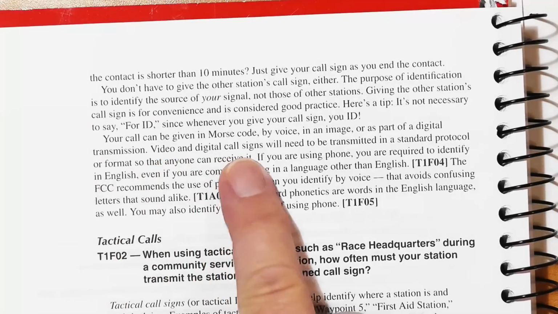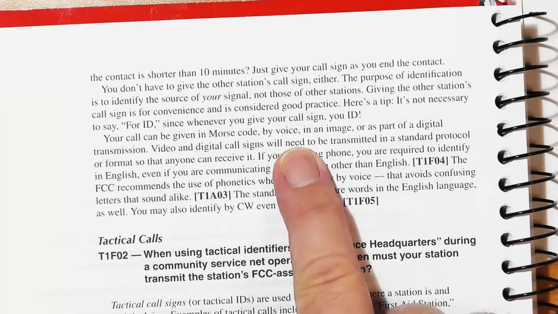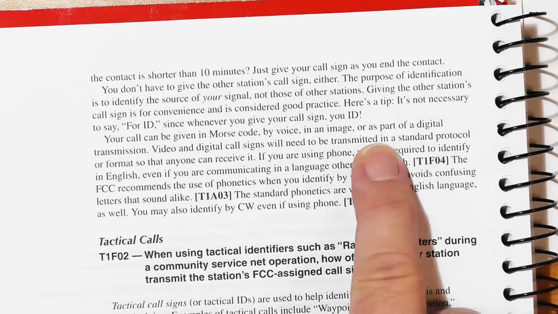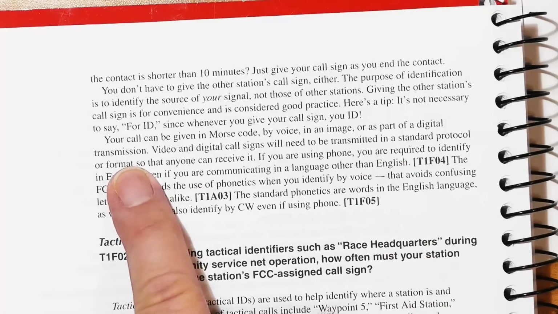Your call sign can be given in Morse code, by voice. Now, voice, again, is phone. In an image, if you're doing SSTV, or as part of a digital transmission, and you're really wide open there. That could be RTTY, that could be PSK31, that could be PACTOR, that could be FT8, FT4, JS8Call, whatever.